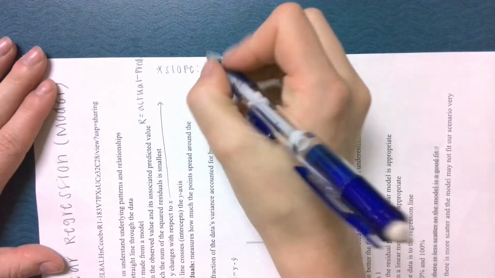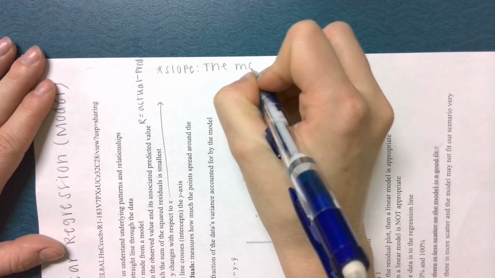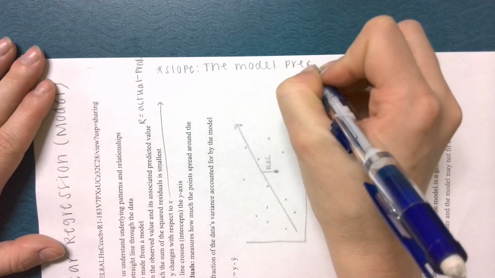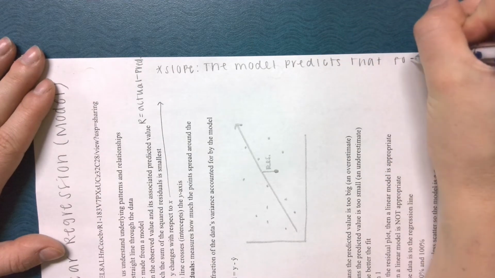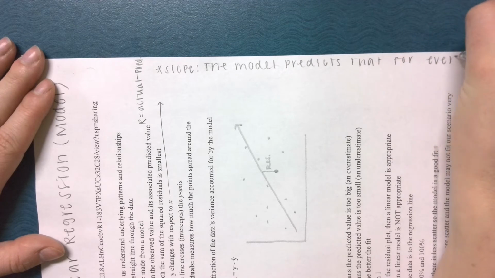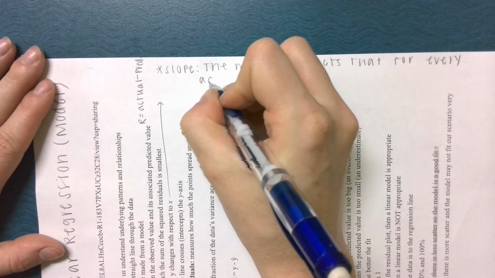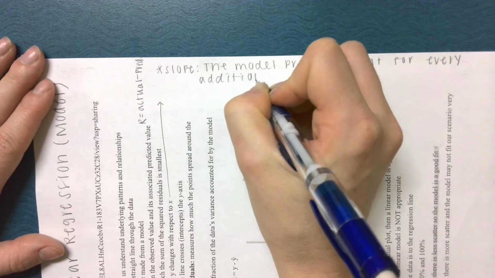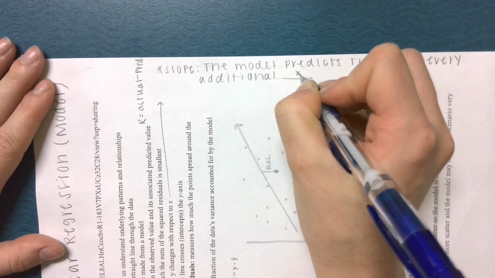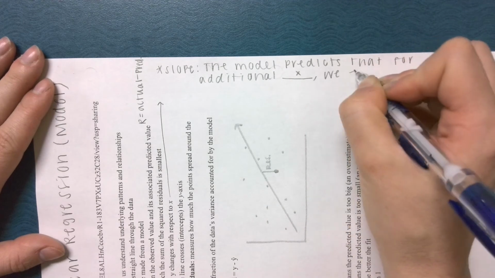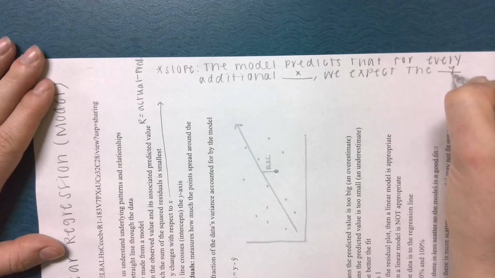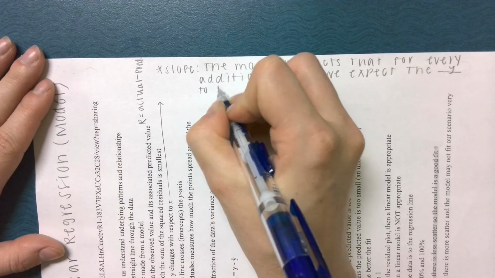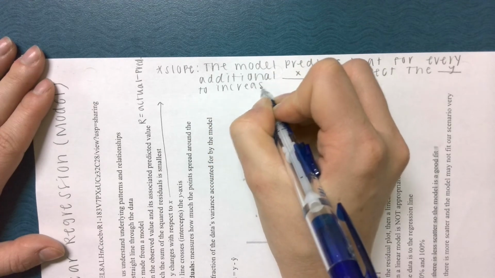So we like to say that the model predicts that for every additional x, this is where you would input your x variable, we expect the y variable to either increase or decrease depending on the sign of the slope.